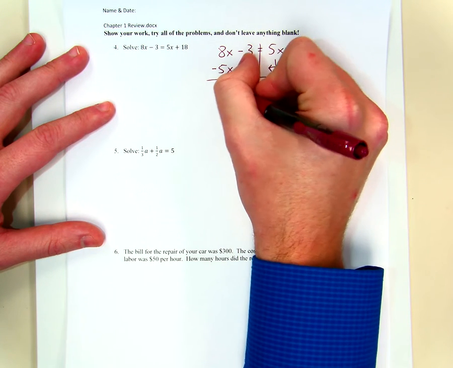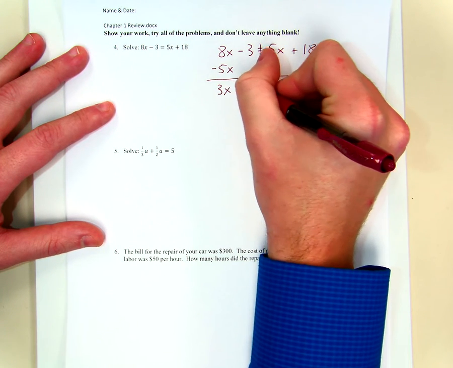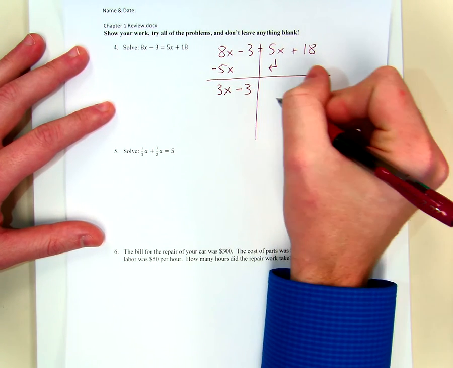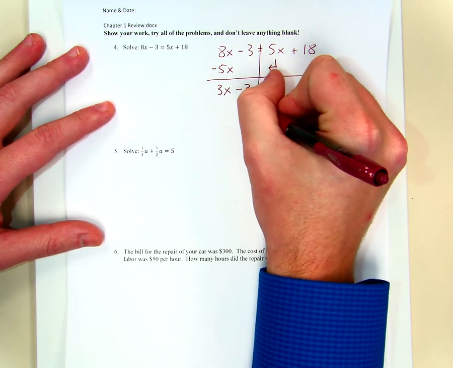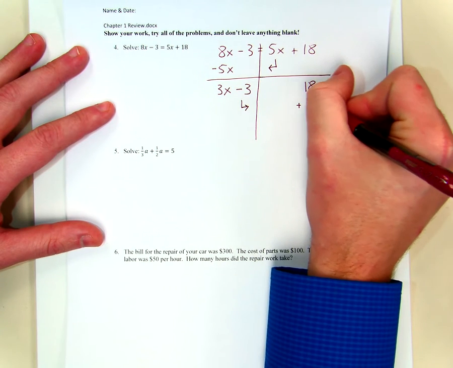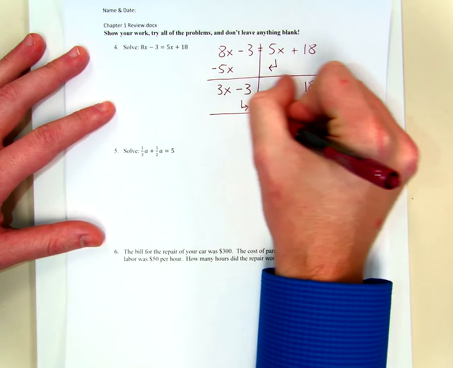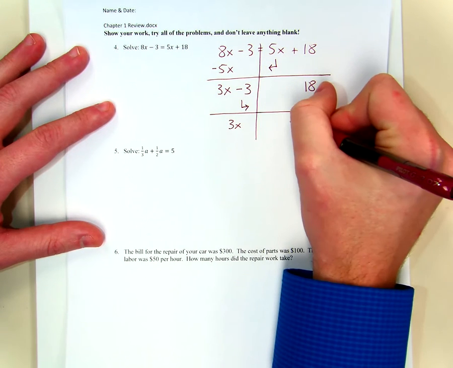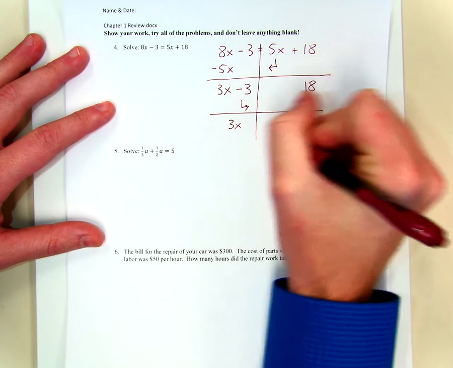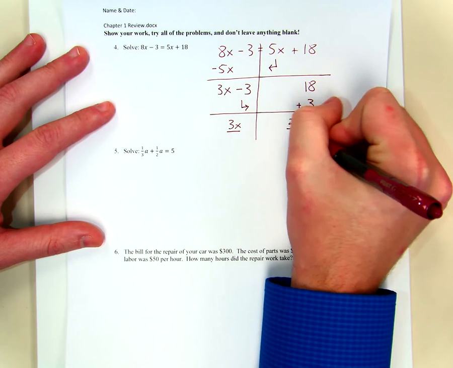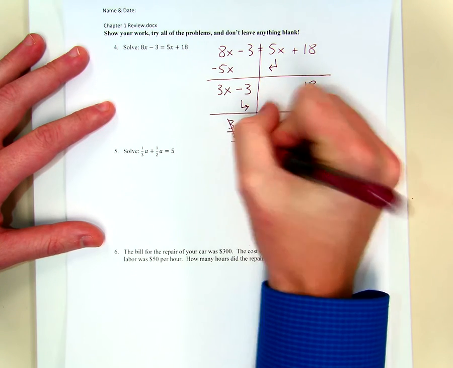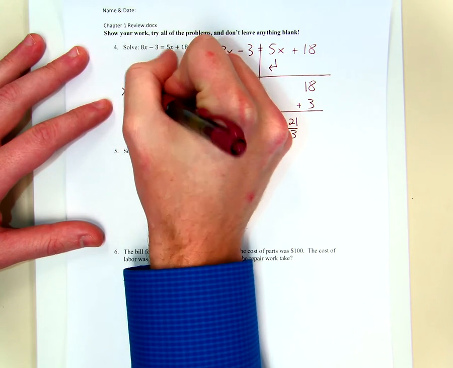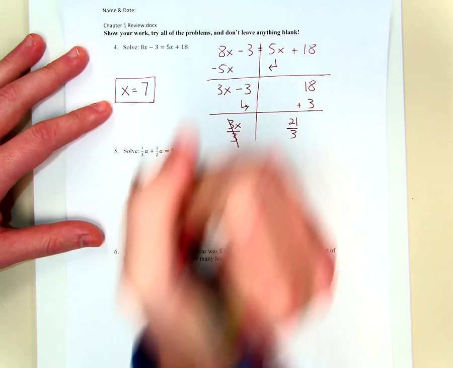8x minus 5x leaves us with 3x's, and we copy down the minus 3 and the 18. Now this is a basic two-step equation. We need to move the 3 over. When a minus 3 crosses an equal sign, it becomes a plus 3. And we find out that 3x equals 18 plus 3, which is 21. The last step is to divide by 3, and we find that x equals 21 divided by 3, which is 7.